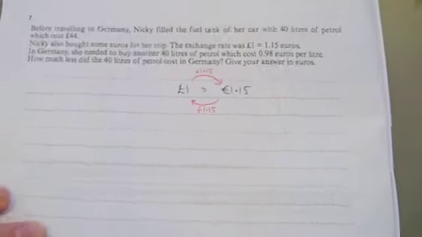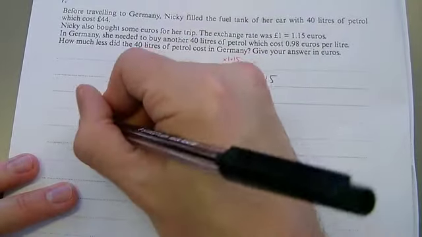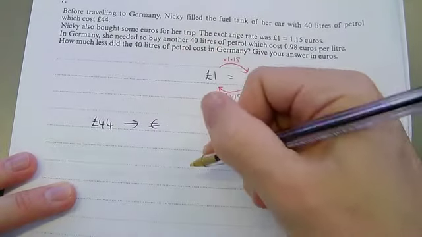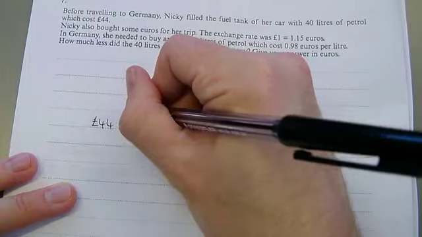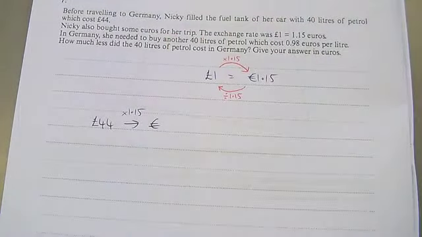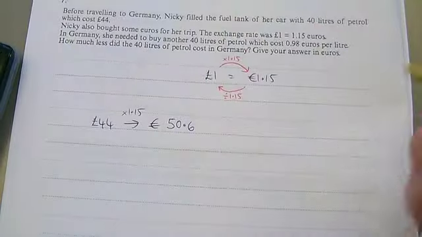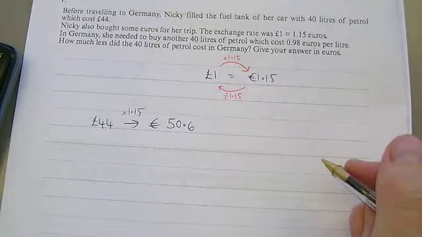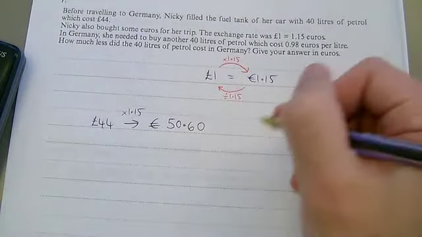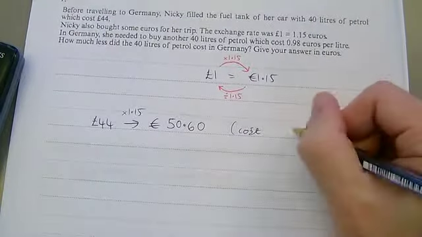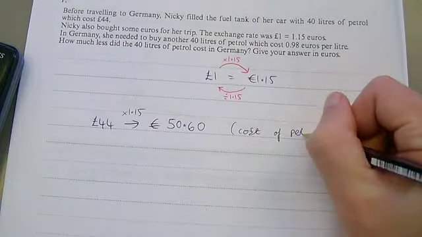Okay? So, £44 into euros. How would I do that? Times by 1.15. That gives 50.6. Issue with that? Money should always be to how many decimal places? 2. So you've got to put in the 0 yourself. So that was 50.60, and just say what it was. I know it's not QWC, but just help yourself out. Cost of petrol, UK.